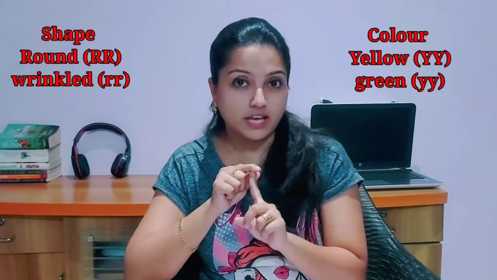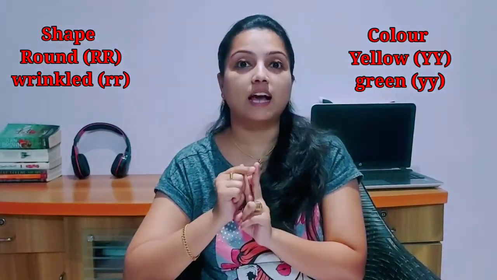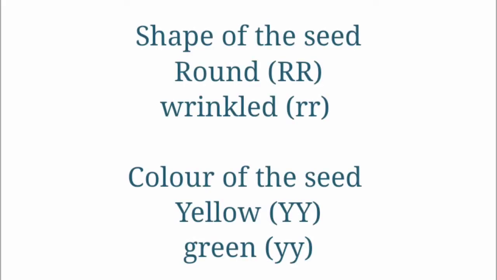One is the shape and the second one is the color of the seed. The shape of the seed would be round and wrinkled. The color of the seed would be yellow and green. So the 2 characters of the dihybrid cross he has taken: the first one is the shape, that is round and wrinkled, and the second one is the color, that is yellow and green. Correct?